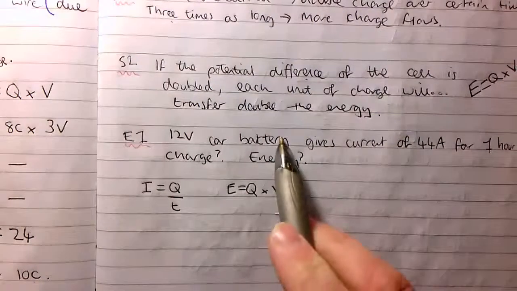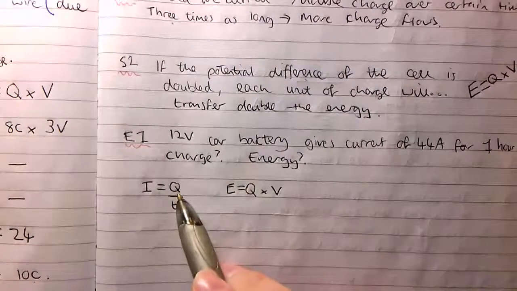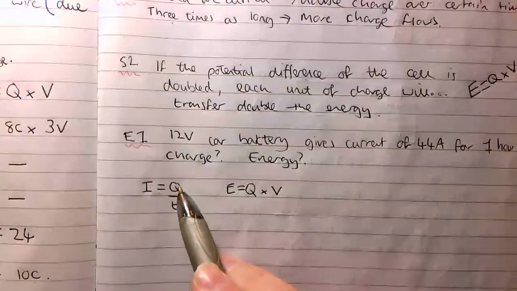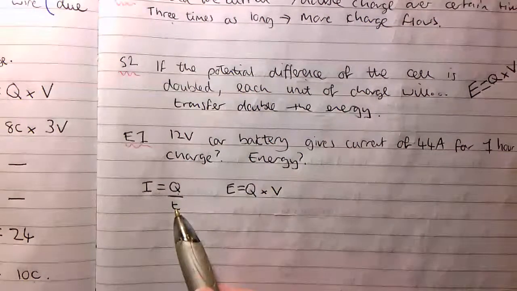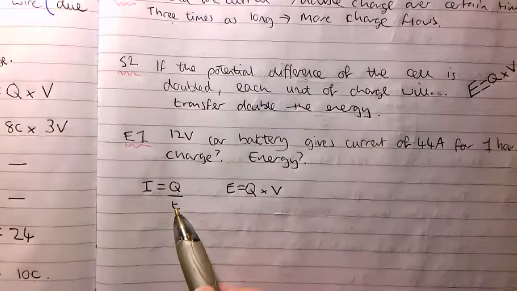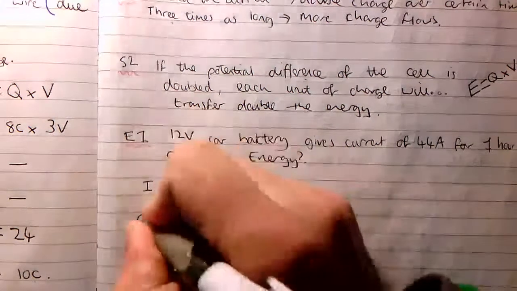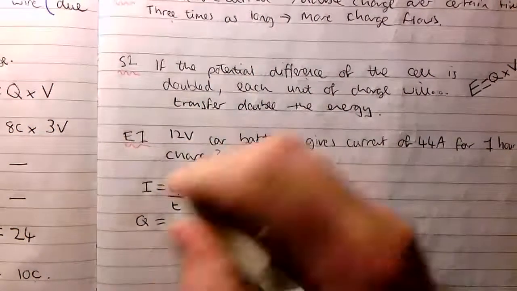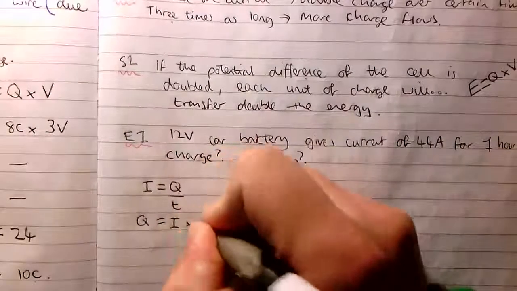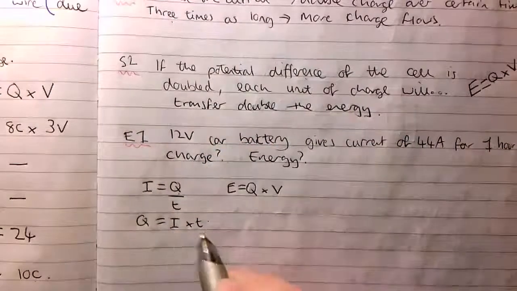I want to work out an amount of charge. I'm trying to find Q, an amount of charge, isn't it? So I need two things to work out Q. I need I and I need T. Of course, I could rearrange the equation that I've already written down to get Q on its own. So I'm actually going to use Q equals I times T. Have I got current? Have I got time? Let's check up here.